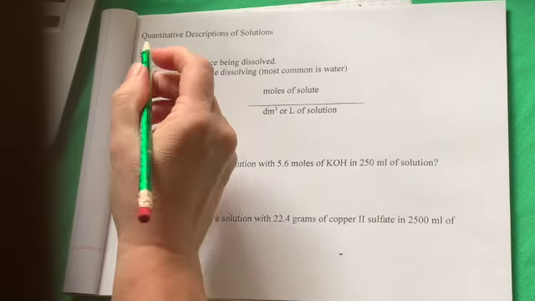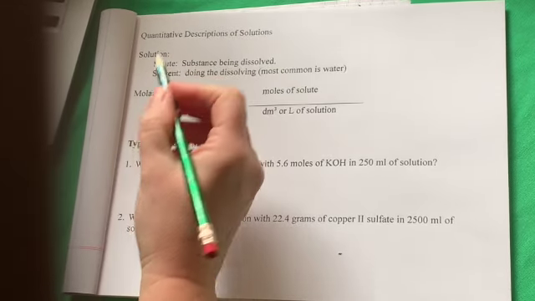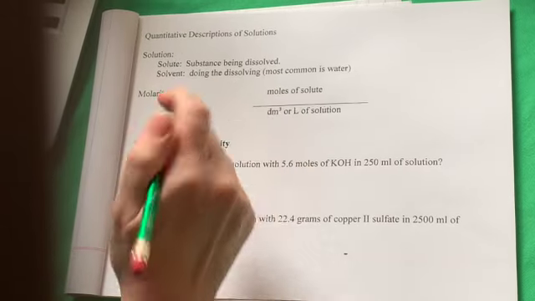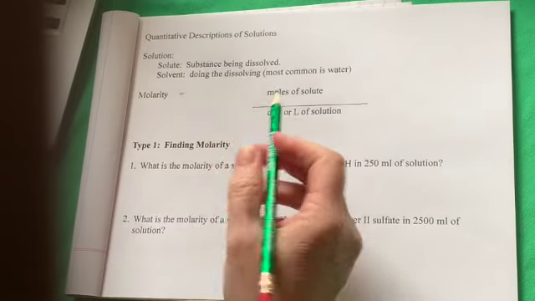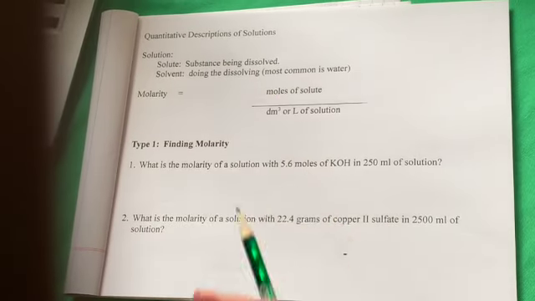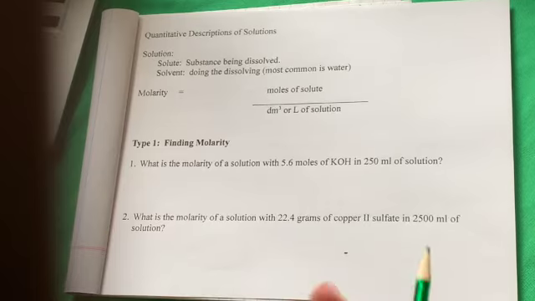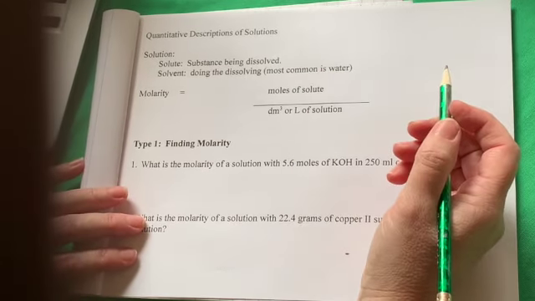So a little reminder, when we talk about solutions, remember they're made of two parts: the solute, which is the substance being dissolved, and the solvent, which is the substance that's doing the dissolving. Most common is water, and for the vast majority of our problems, our solvent will be water.